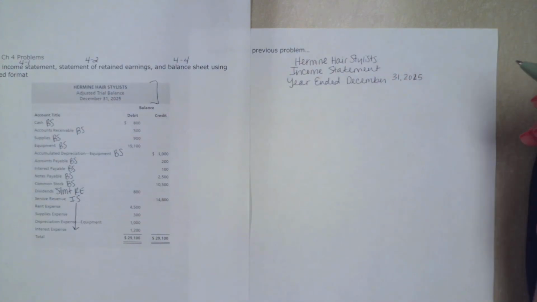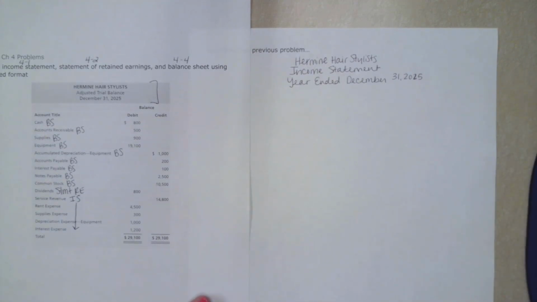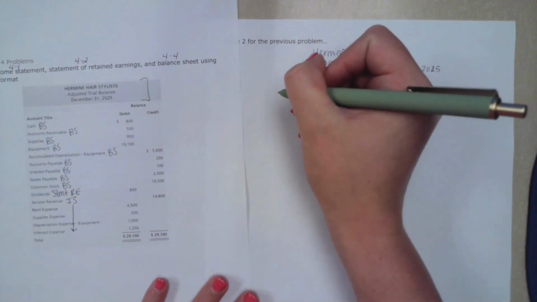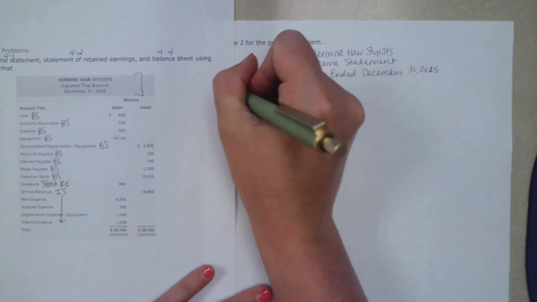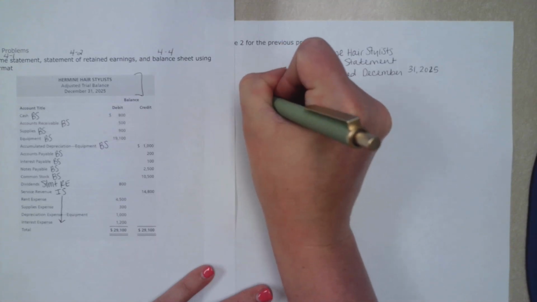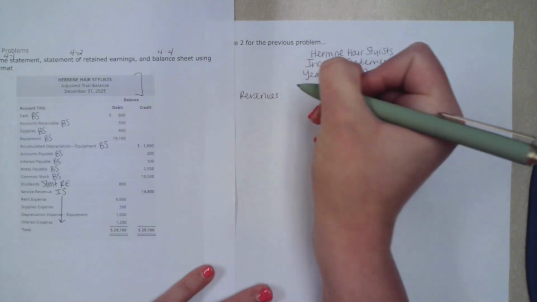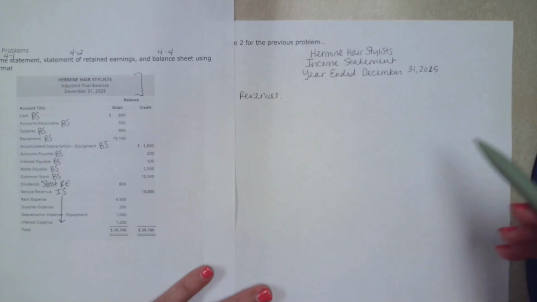Okay, so this hopefully is a review for you if you've done the other problems. We're setting it up the exact same where we have our revenues and then our expenses. So we have, try to get this centered here. We have our header for revenues, but we only marked one.